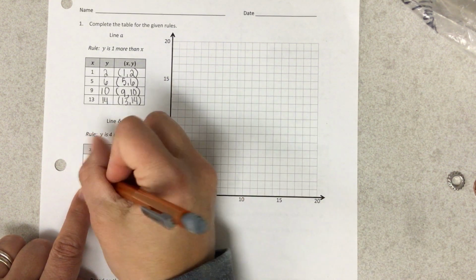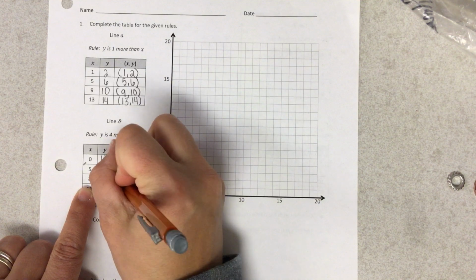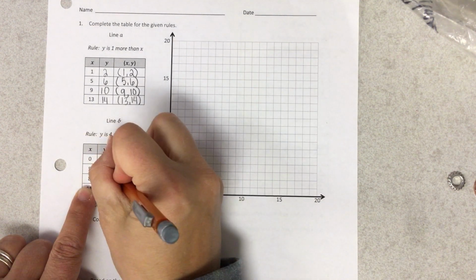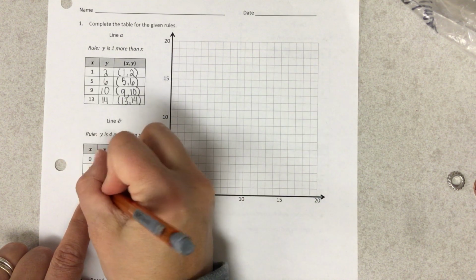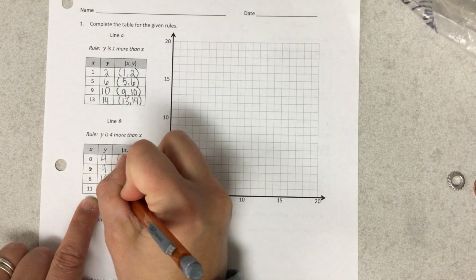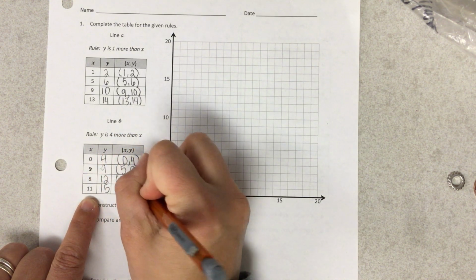8 plus 4 is going to be 12. My coordinate is 8, 12. 4 more is 15. My coordinate is 11, 15, okay?